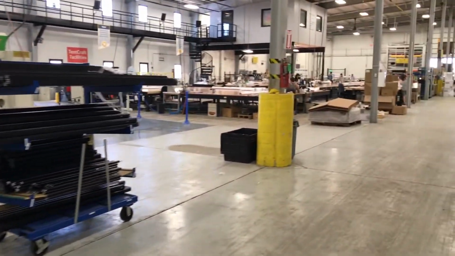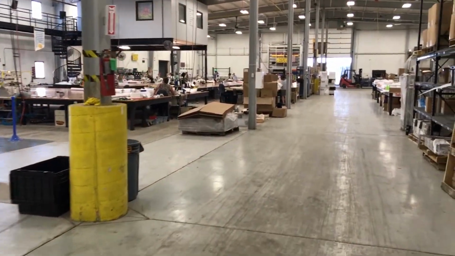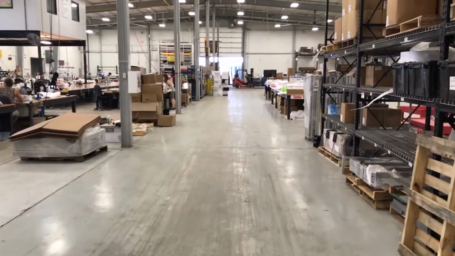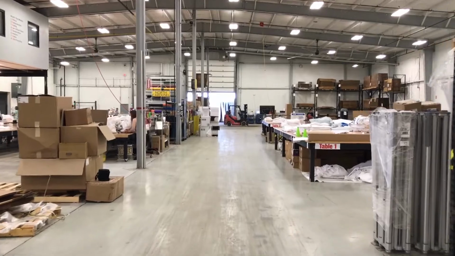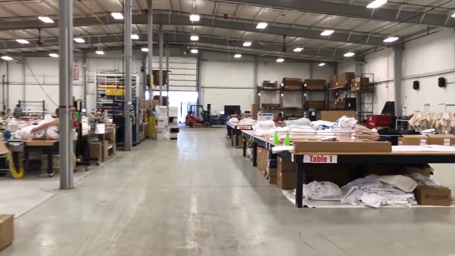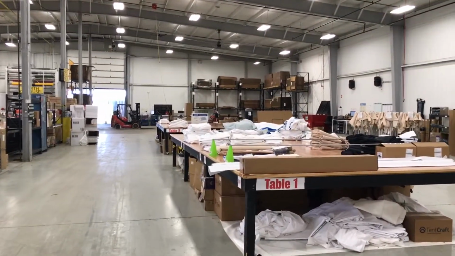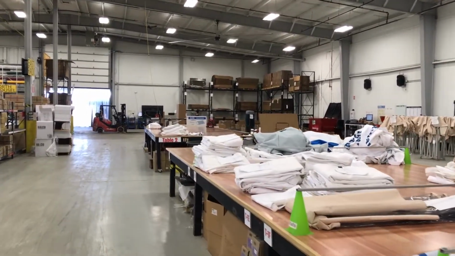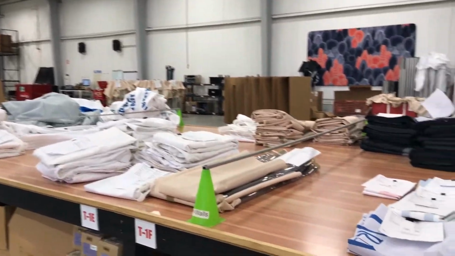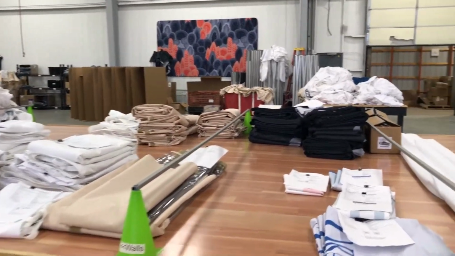We'll continue by walking back towards our final inspection area. Here again is a very simple visual cue. As products are finished from our sewing fabrication, they are put onto the table for final inspection, along with the job sheets.